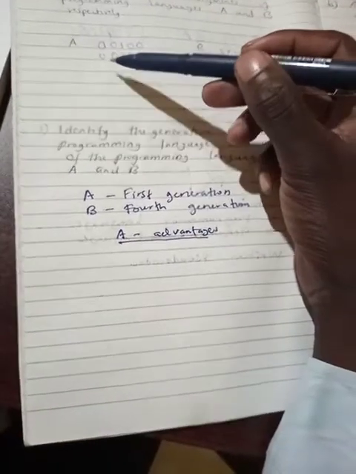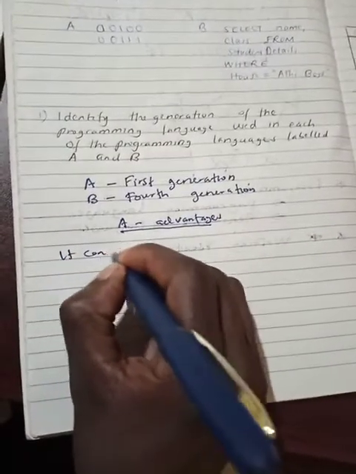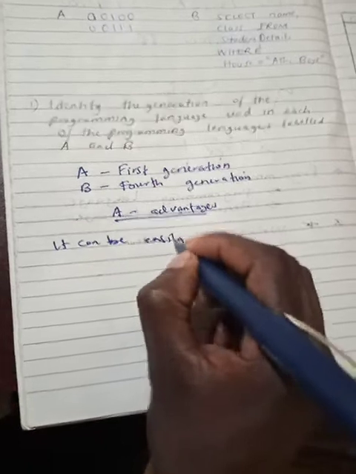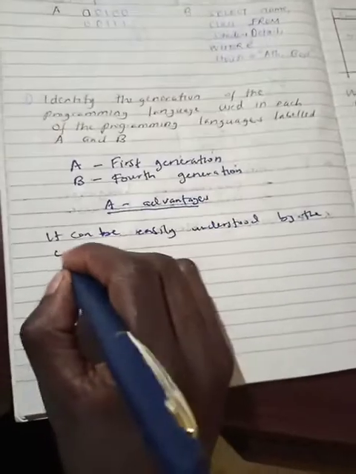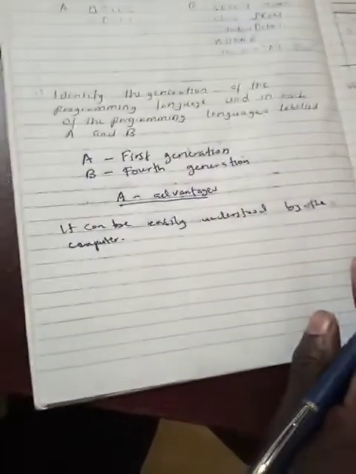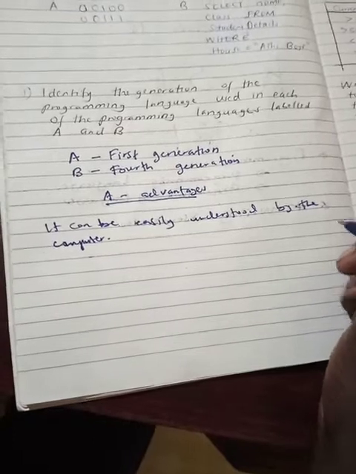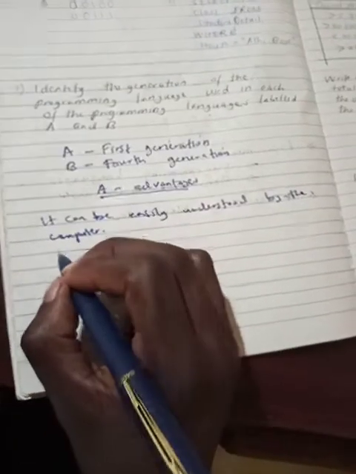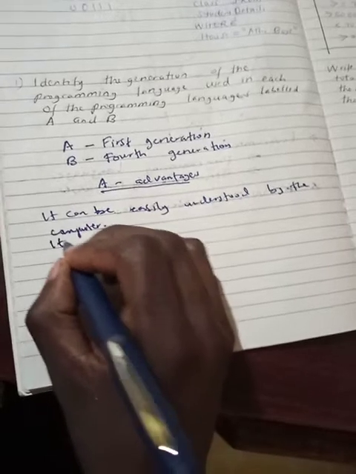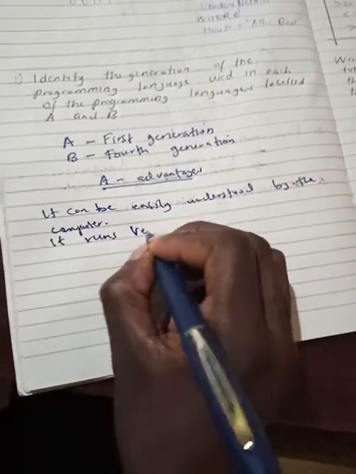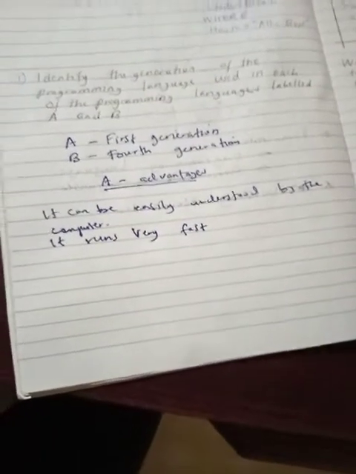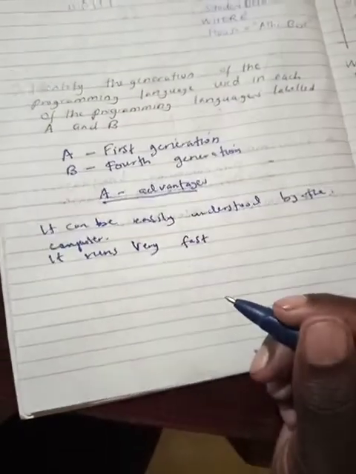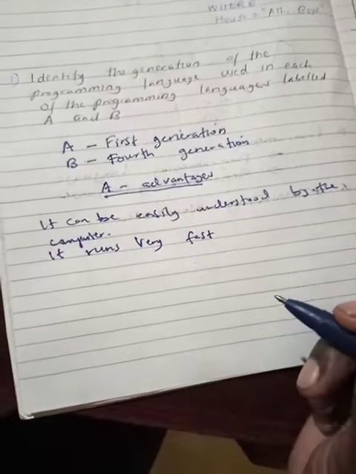Since it's already in binary logic, it can be easily understood by the computer. You don't need to keep on translating it every time. The next thing you have to say about it: it runs very fast because we don't have double operations like reading, interpretation, and running. This one just runs straight away without any problems that might occur.